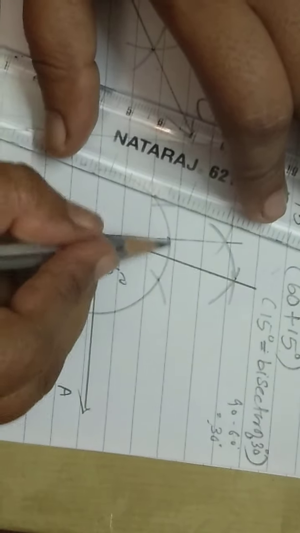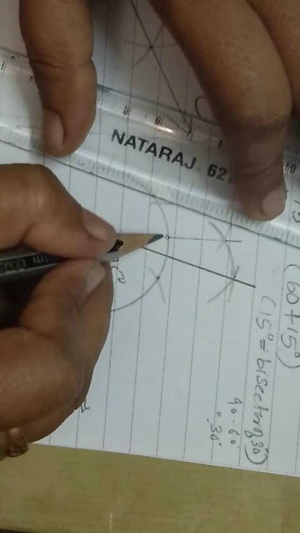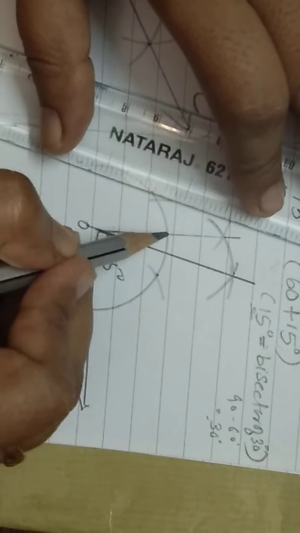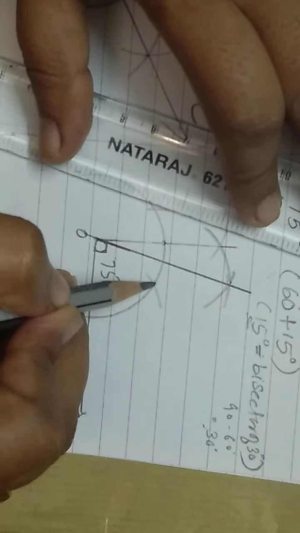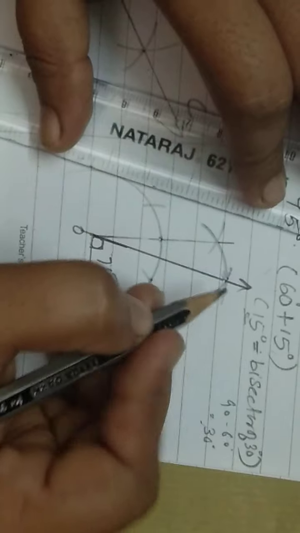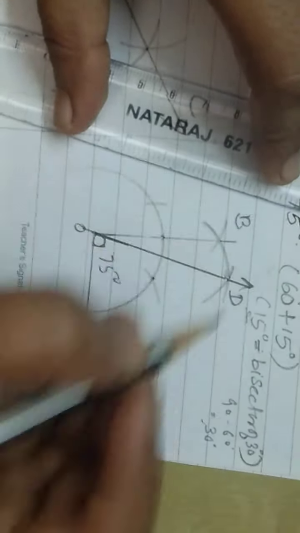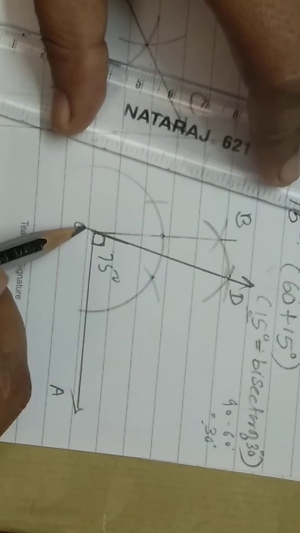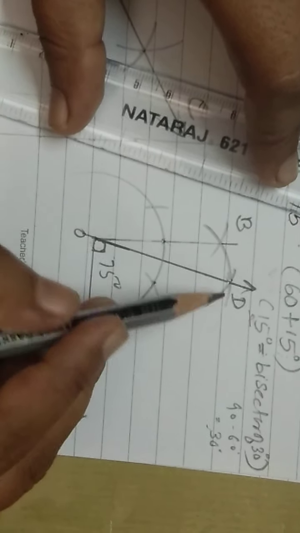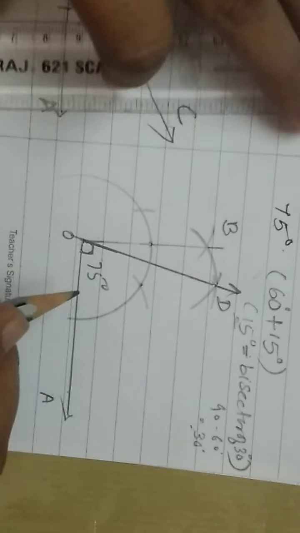Okay. Here it is 90. In between 90 and 60 we have 30 degree. To draw the bisector of 30, that means it is 15. So draw an arc from 90 and 60. It will cross at the point here. Now join here. You can call it D. Joining OA and OD, we will get 75 degree. That is angle DOB and DOA will be angle 75.